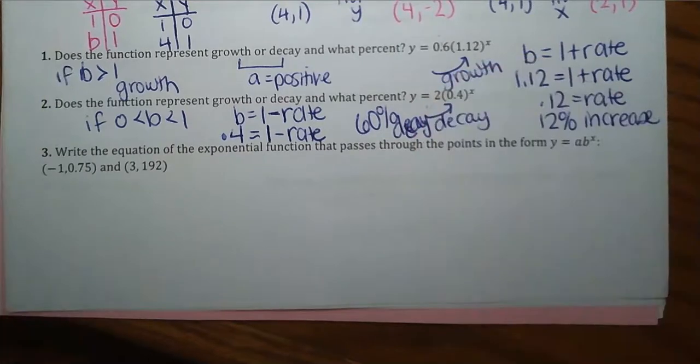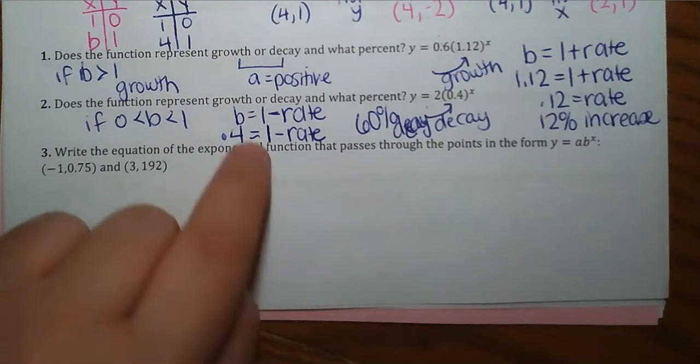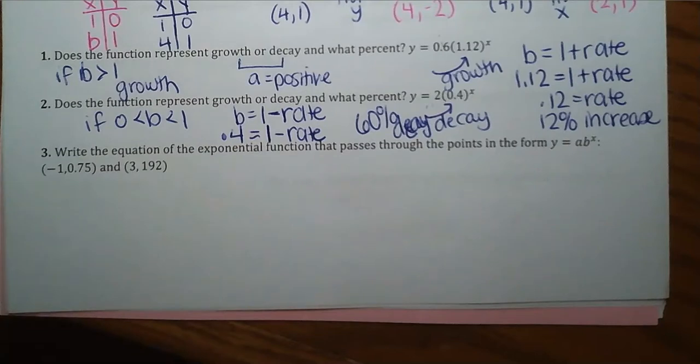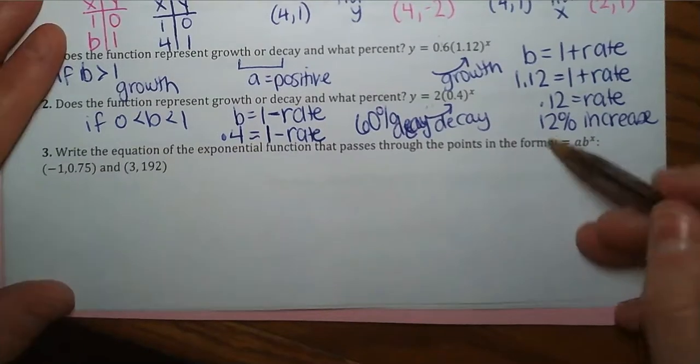You could get 0.6 if you solve this little equation. So it's going to be 60% decay. Okay, using AB to the x for number 3.